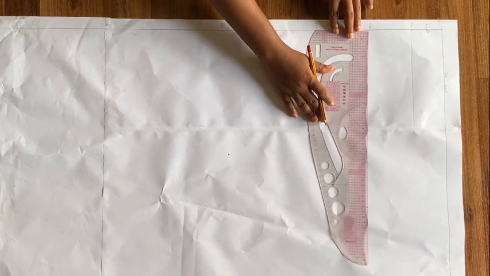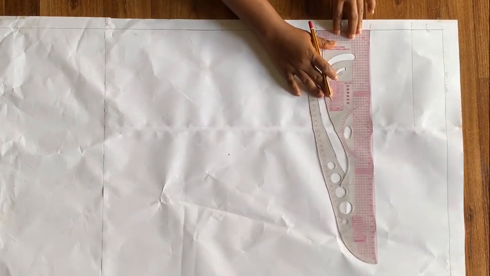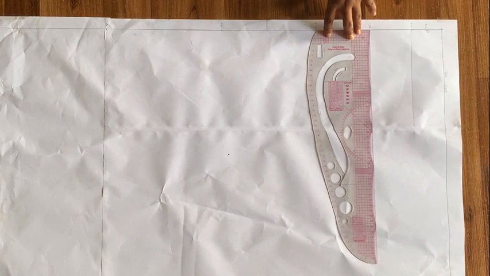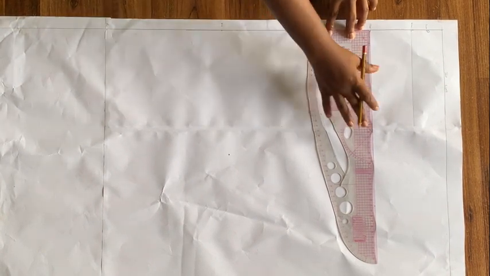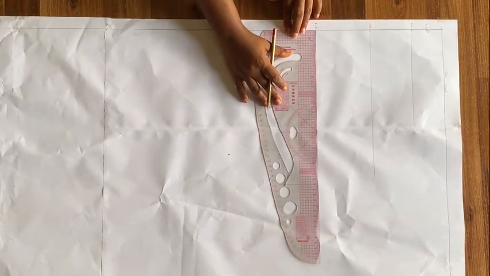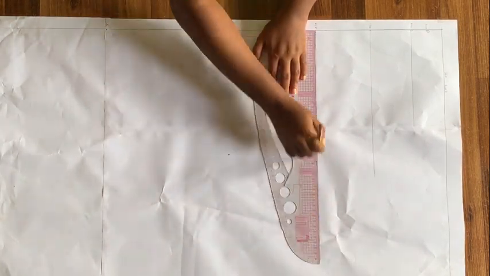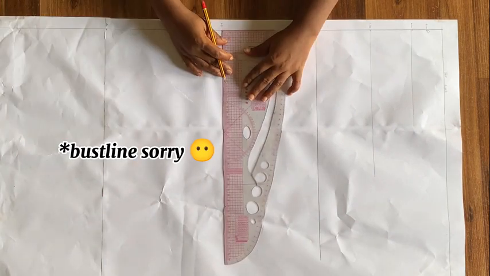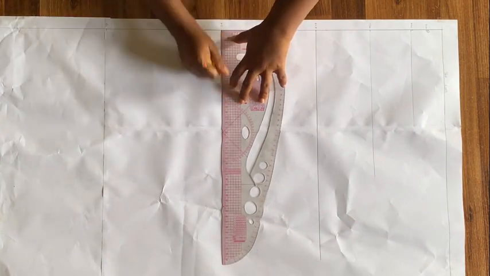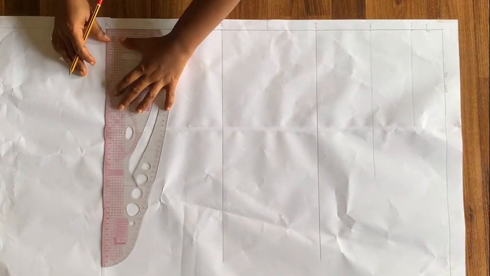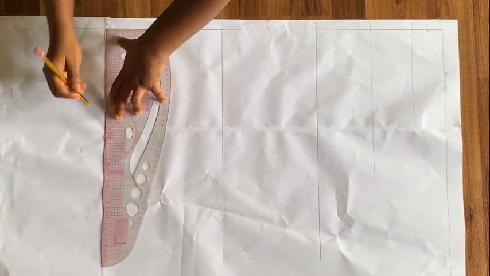Then for the bust line, the back line, the waistline, and the hip line, you are going to be squaring them all through to the center front.